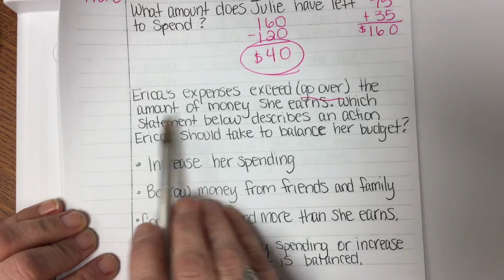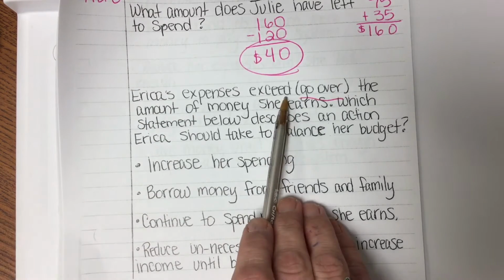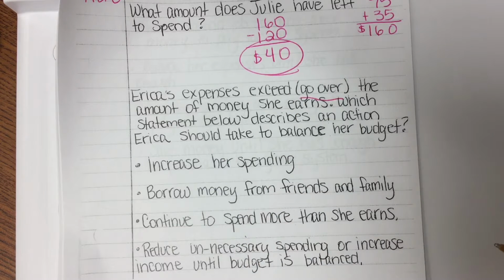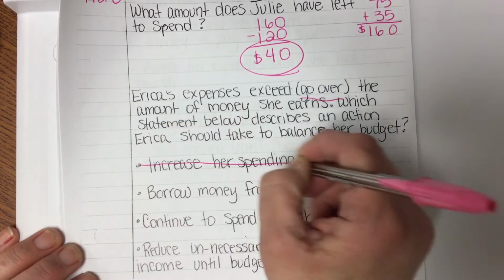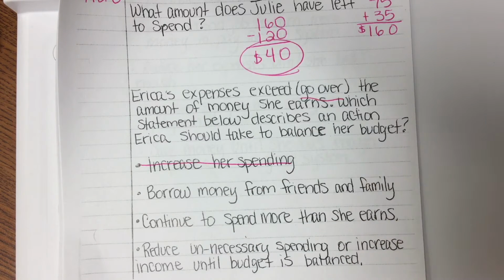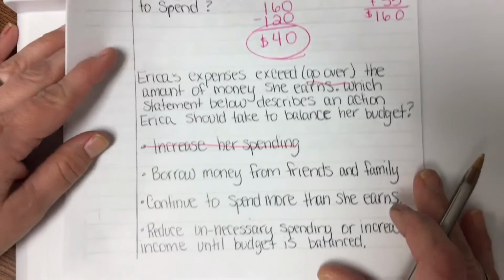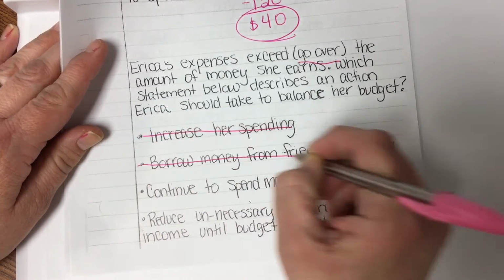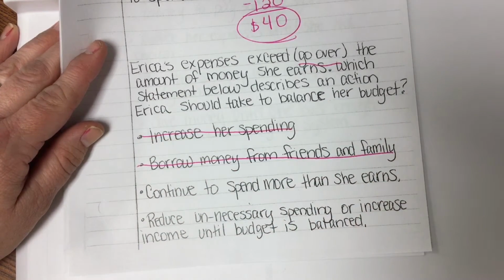Okay, so Erica's expenses are exceeding, which means she's spending way more than she's actually making. So if she's spending more than we're making, we're not going to increase our spending, are we? So it's not that one. Borrow money from friends and family, that's not always possible and should not be the answer choice.